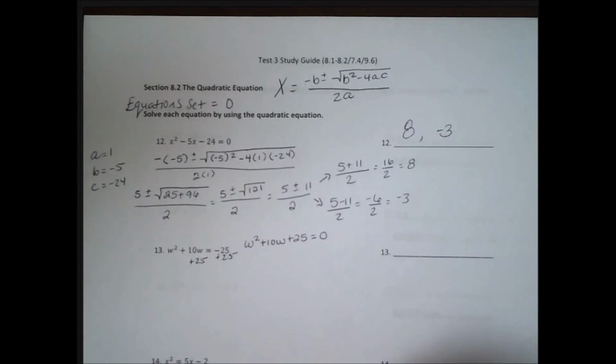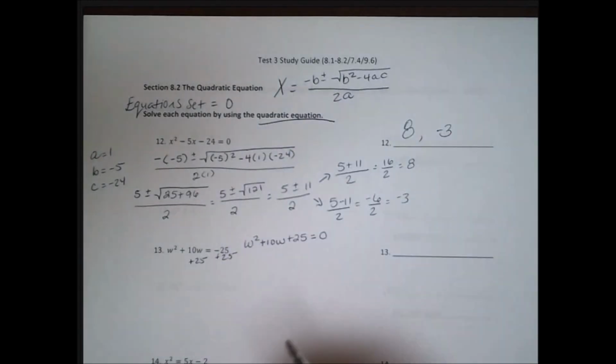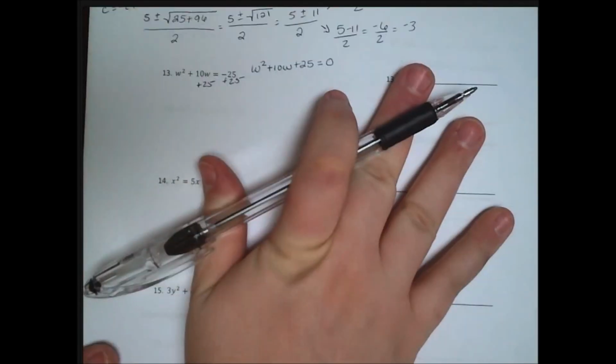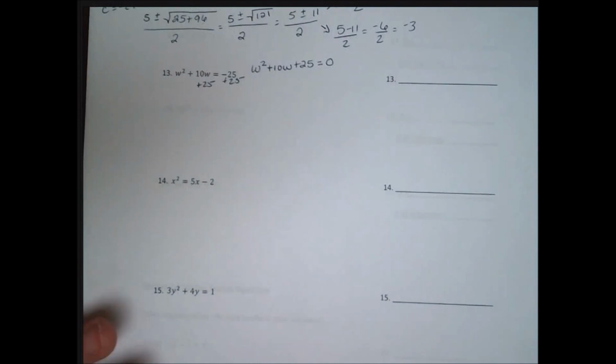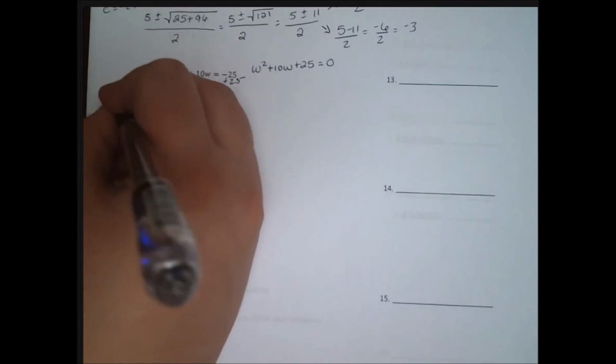However, remember, we do have to solve using that quadratic equation. If you were to factor this and not use the quadratic equation, I could not give you credit. So make sure that you do use that method. So our A is 1, B is 10, C is 25.